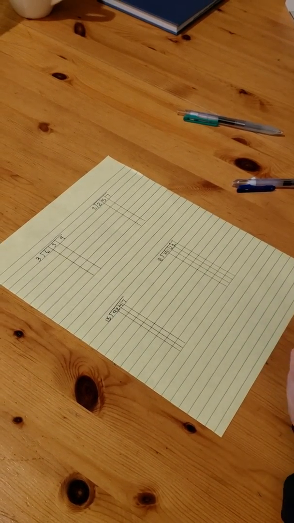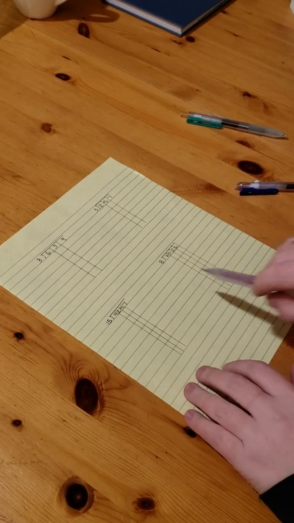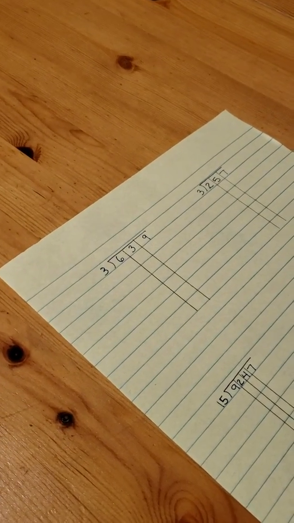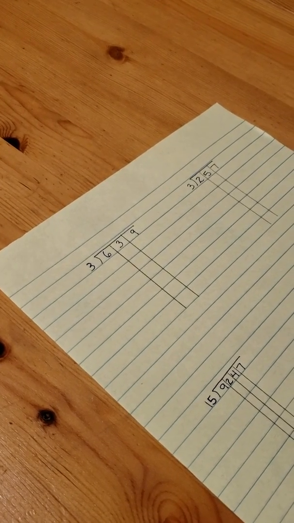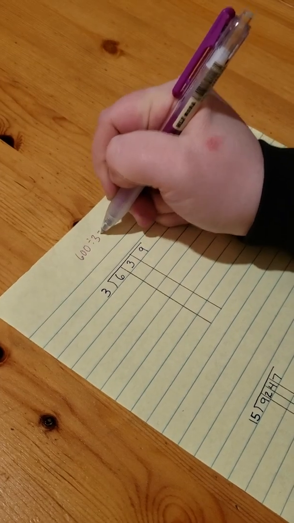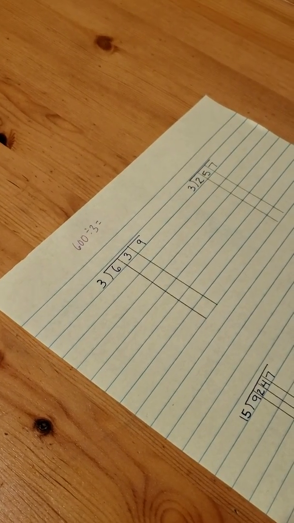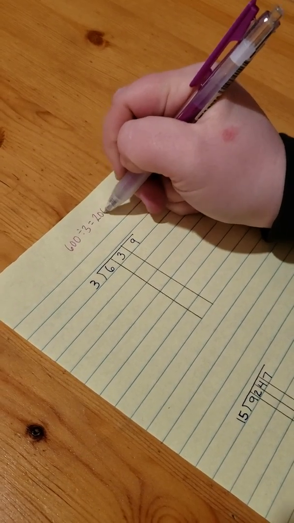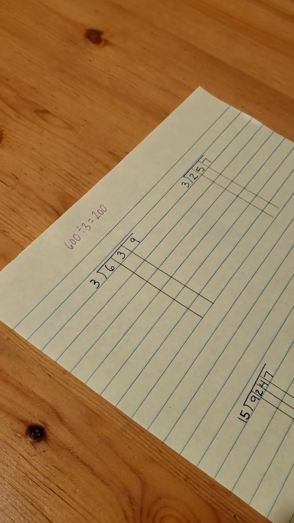The first step is to always estimate. I'm going to look at the number 639, and I'm not going to think that it's 639. I'm going to think that it's 600. So I know 600 divided by 3 because I know 6 divided by 3. So I know that my answer should be close to 200.